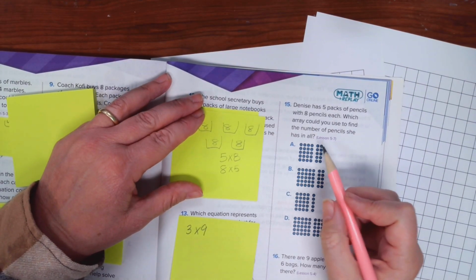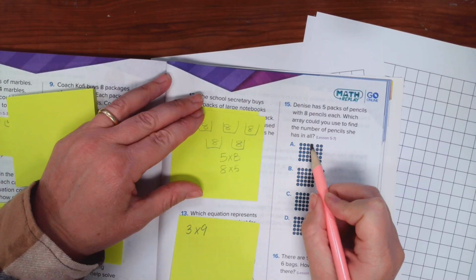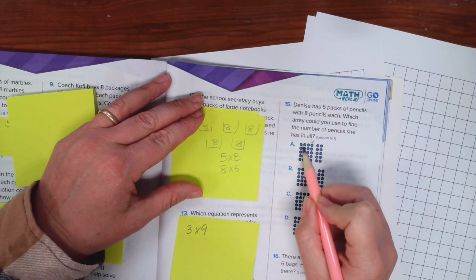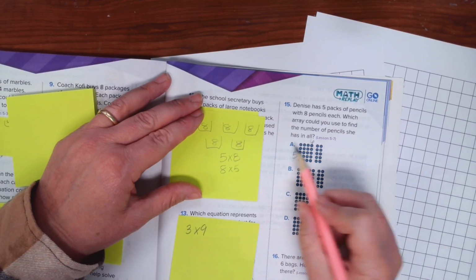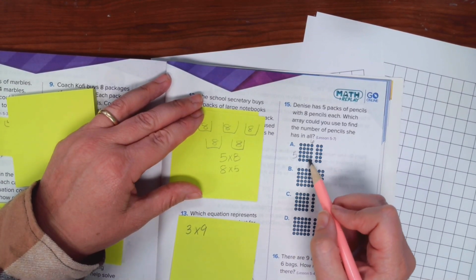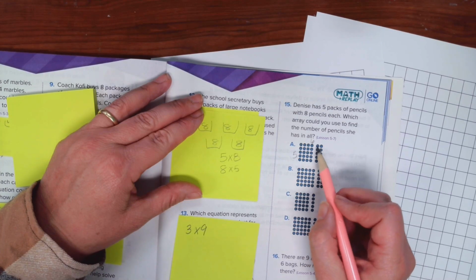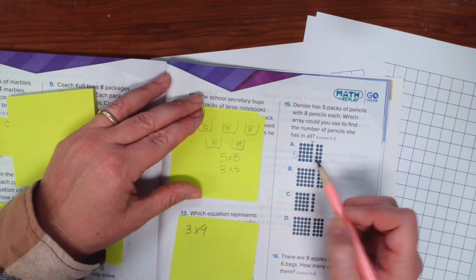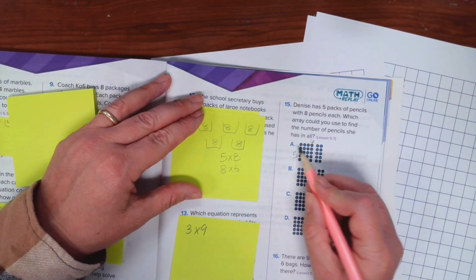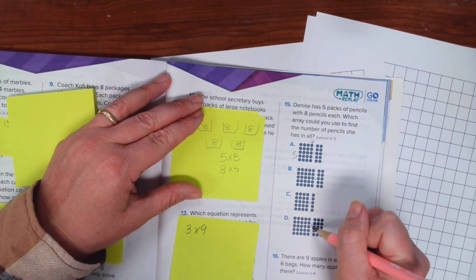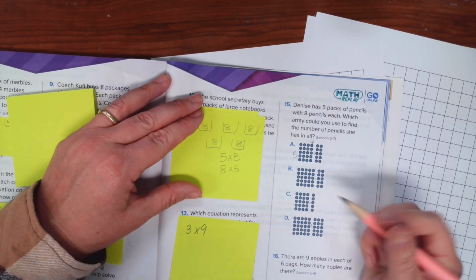So let's see what we've got here. We've got 1, 2, 3, 4, 5, 6. 6 times 1, 2, 3, 4, 5. 6 times 5, which would not work. Now we could break it up to 4 times 5 and then 2 times 5 and then put them together. And that's what they're wanting you to do. But I know I'm adding these two, so I can count straight across and find the equation that I need.